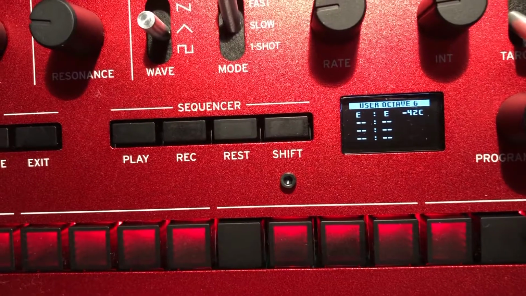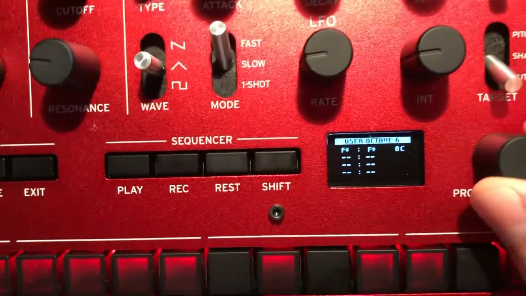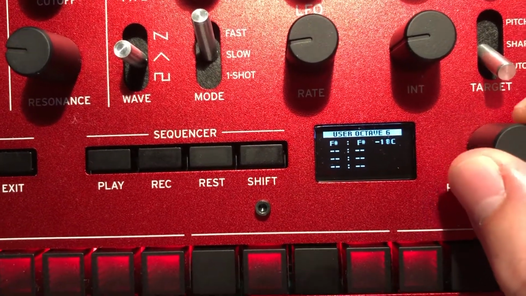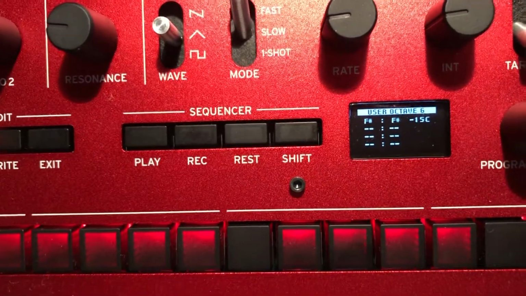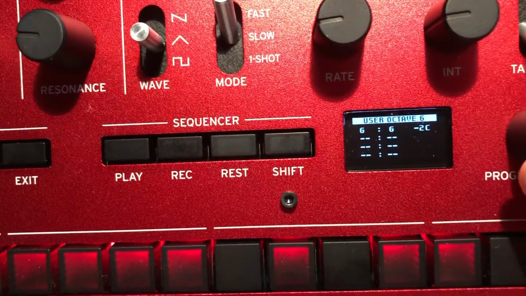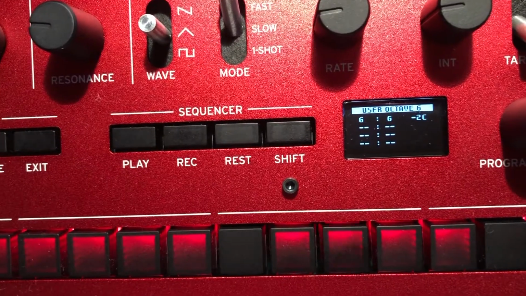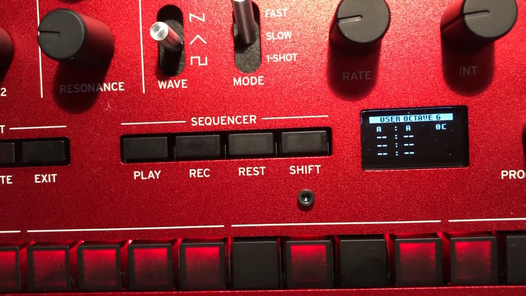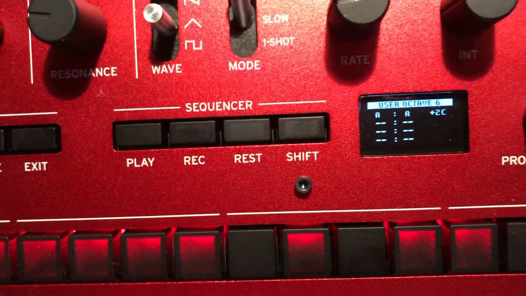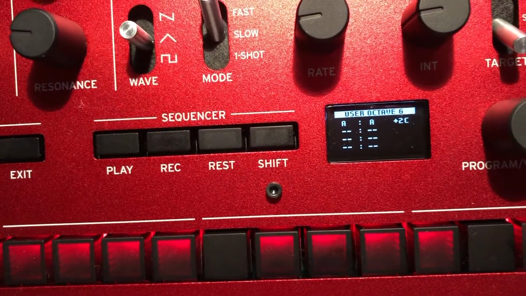The third scale degree is F sharp, and it's going to be tuned negative 15 cents. The fourth scale degree is a G, tuned negative 2 cents to make it a perfectly tuned fourth in relation to the root note. The fifth scale degree is going to be an A, tuned plus 2 cents to make it a perfectly tuned fifth in relation to the root note.